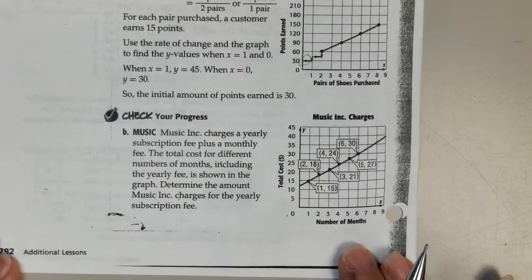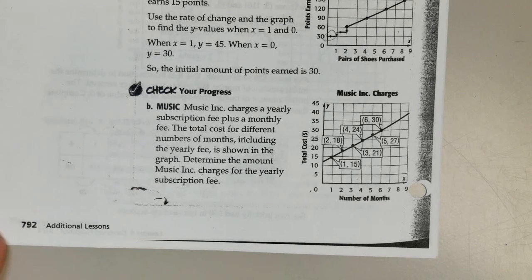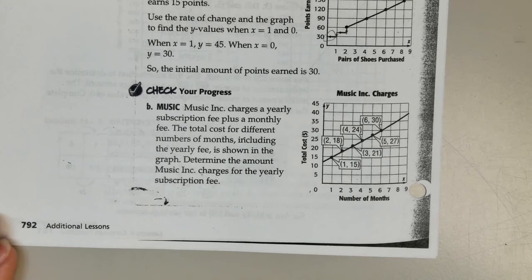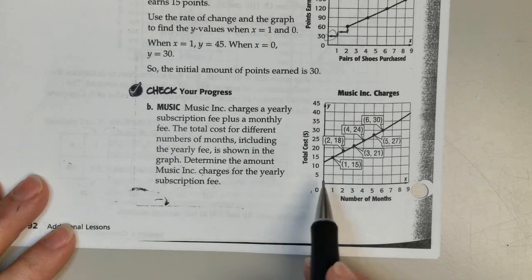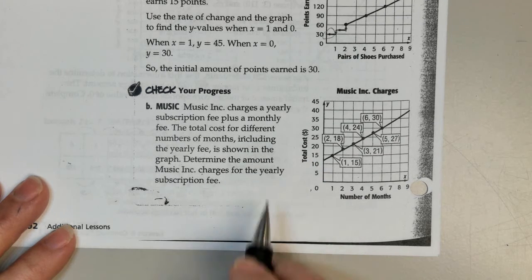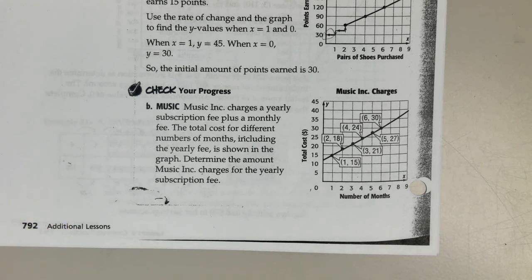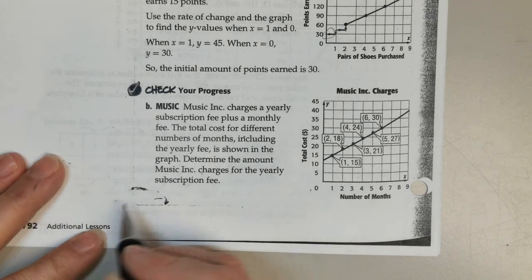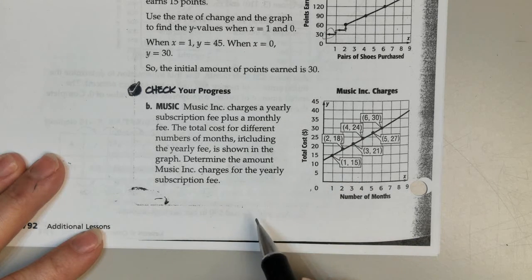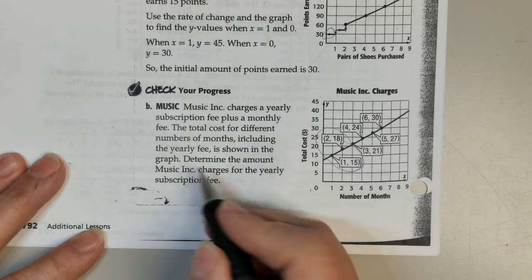All right, let's take a look at this one with music. Music Incorporated charges a yearly subscription fee plus a monthly fee. The total cost for different number of months, including a yearly fee, is shown in the graph. We want to look for that yearly subscription fee. Okay, we can tell that it's going to be between $10 and $15, but we don't know exactly without doing some math. Okay, so if we want to use the same strategy by finding the rate of change, we can choose these 2 points right here, or we could use the bottom 2 points if you want to.